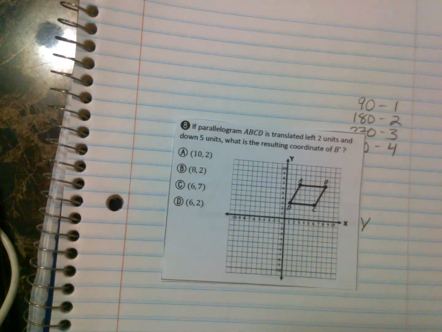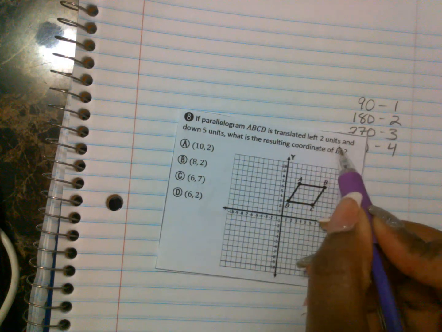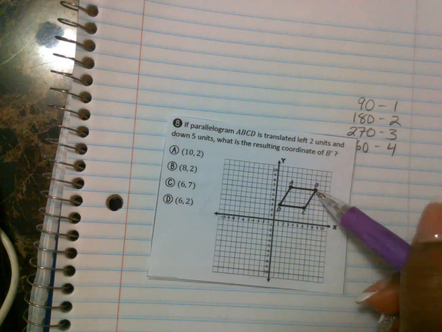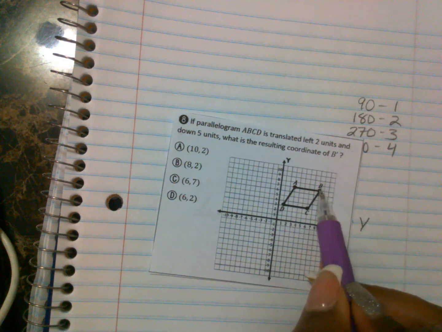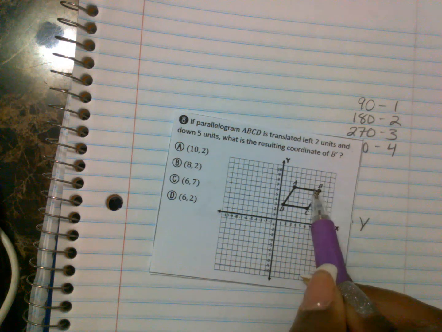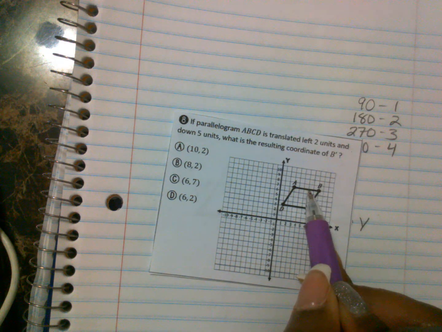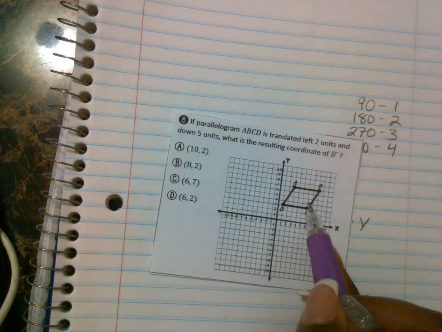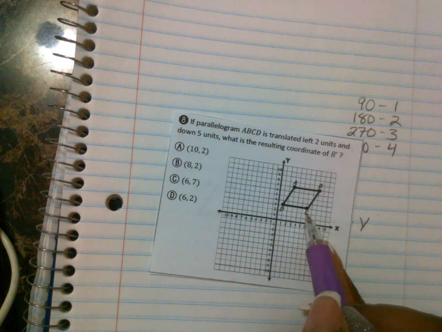A parallelogram ABCD is translated, that's to slide to the left 2 units and down 5 units. What is the resulting coordinate for B? Okay, so watch. We're going to take B and go to the left 2 times. So 1, 2 to the left. And then we're going to go down 5. 1, 2, 3, 4, 5 is right here.